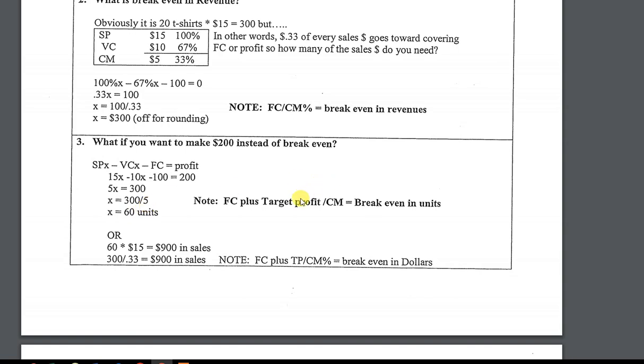Also, know the formula for a target profit in units: fixed cost plus target profit divided by contribution margin per unit, and fixed cost plus target profit divided by contribution margin percent will give you your target profit in dollars. Notice you could also use this same formula for break even, because at break even your target profit is 0. So fixed cost plus a target profit of 0.